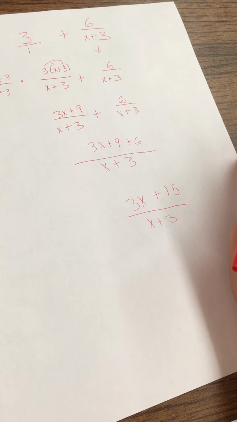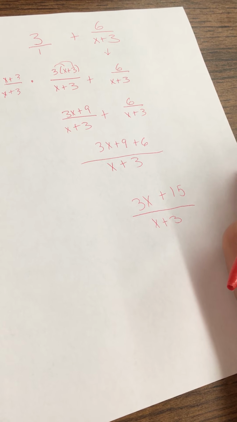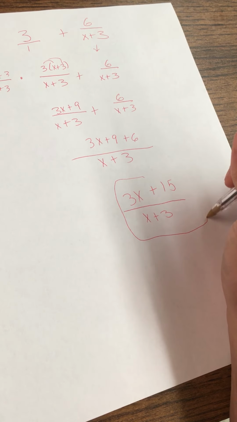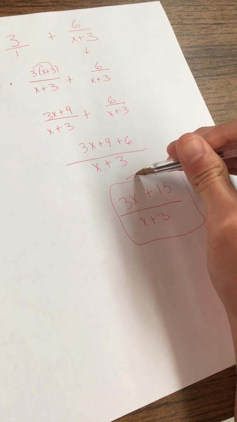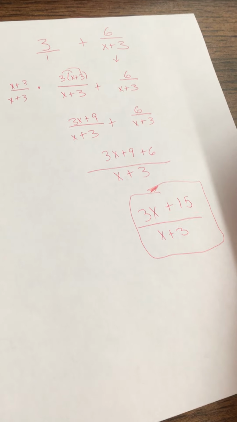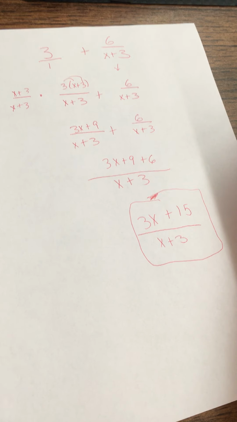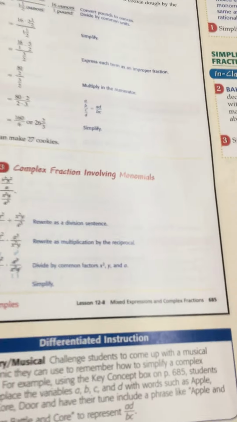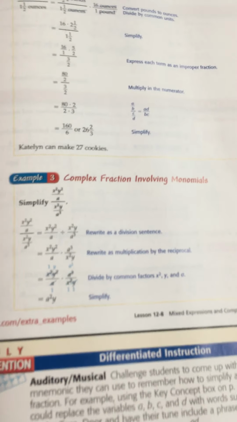Can we simplify it any further than that? No, not really, okay? That's about as far as you can really go with it. So 3x plus 15 divided by x plus 3, that's going to be our answer. That's as far as you can take it. So let's look at example 3 now. You can skip example 2, don't worry about it.